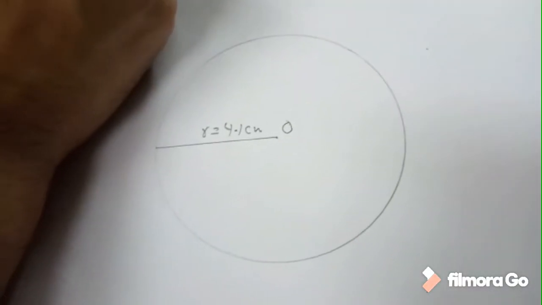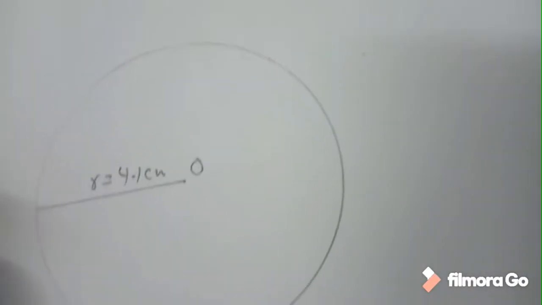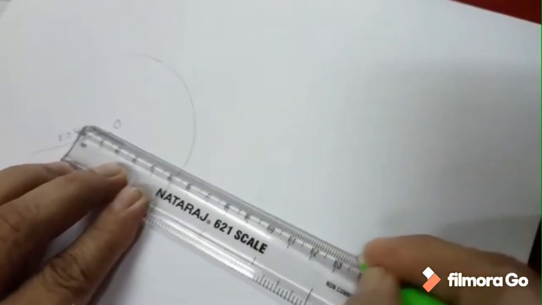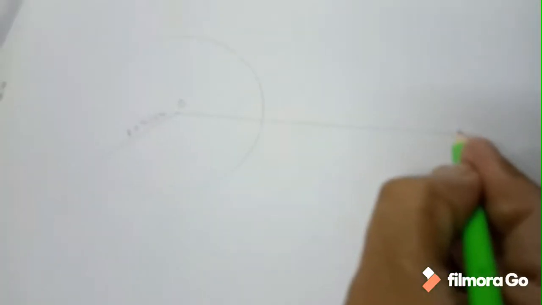centimeter. Now we have to draw a line. That line must be 7.3 centimeter. Now draw one big line from this, and take 7.3 centimeter.